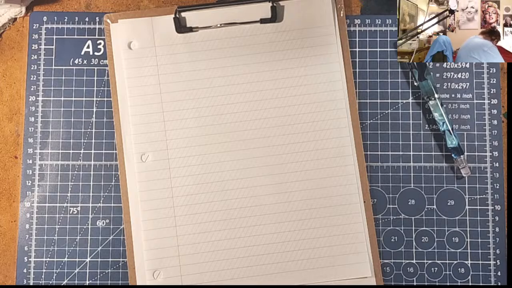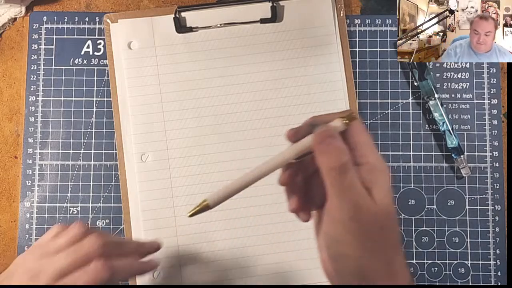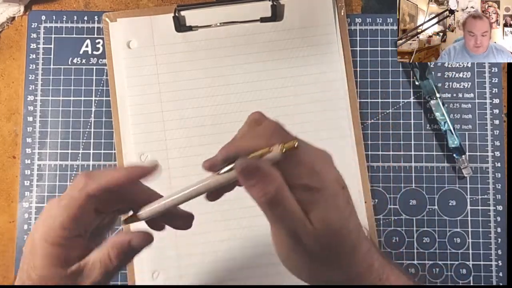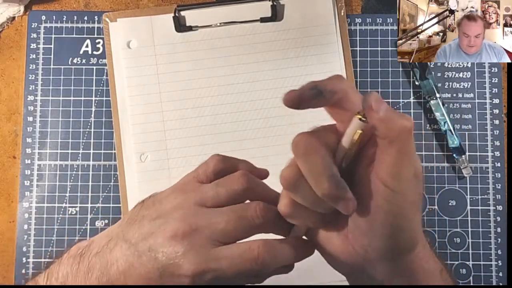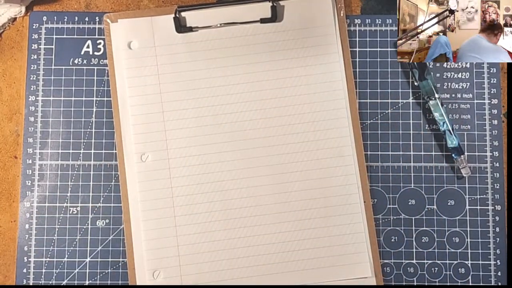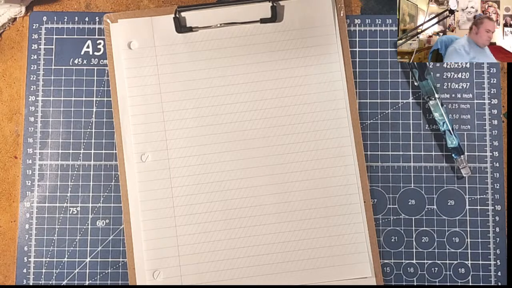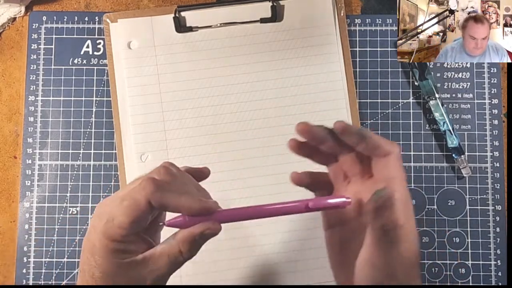Find one. I don't often have just a regular one. There's one. I found one. This is just your everyday ballpoint pen. Oh, nope, that's a pencil. Never mind. I don't even know what I have. This is a ballpoint pen, maybe?